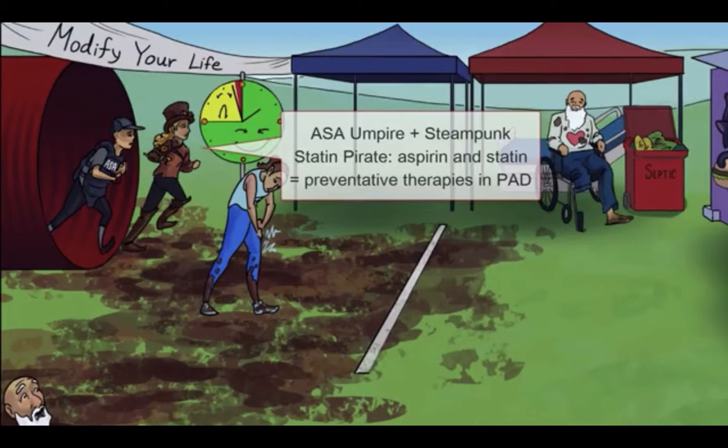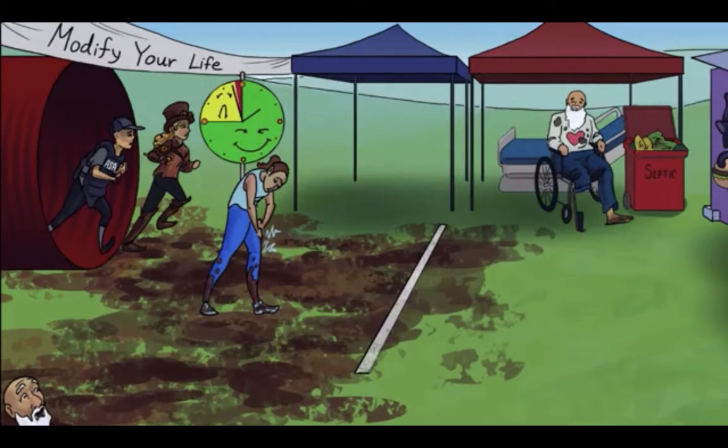So we've brought in our recurring symbols for aspirin and statins, the ASA American Sports Association umpire, and a statin steampunk pirate. Hey, wait a minute. Remember our clinical case? Mr. Grumps isn't on an aspirin. And it seems like, while we're at it, we need to make sure that his diabetes and hypertension are under control, and of course, we'll need to recommend that he stop smoking and work on losing some weight, and give him resources to help him with both. Let's keep going with the sketch to see if there's other things we should do for him.